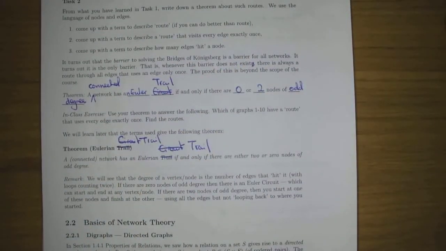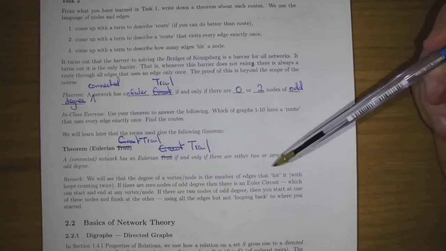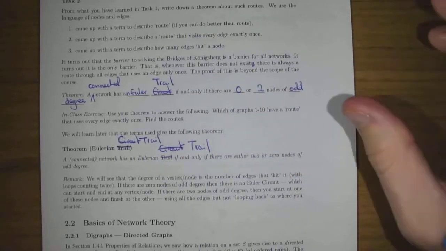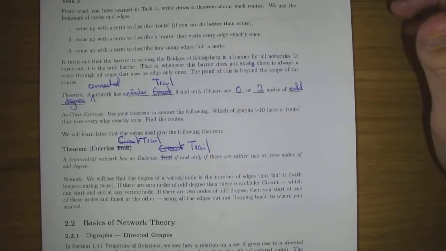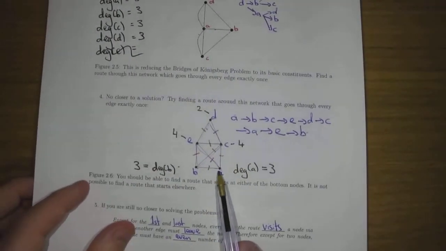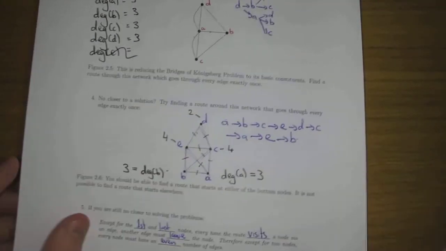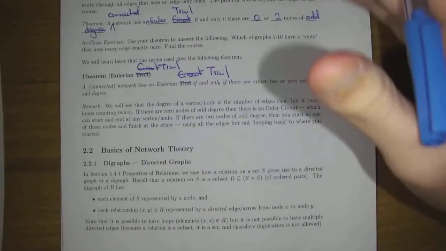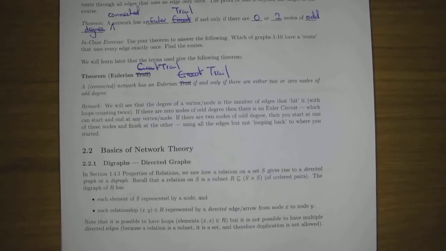If and only if there are 2 or 0 nodes of odd degree. We'll see that the degree is the number of edges at a node. If there are 0 nodes of odd degree, then there is an Euler circuit, which can start and end at any node. If there are 2 nodes of odd degree, then you can start at one of these nodes and finish at the other, using all the edges but not looping back to where you started. So that's like here: 2 nodes of odd degree, you can start and finish at these. Okay, so that's kind of an introduction, just a bit of messing around. Now we'll do it properly.